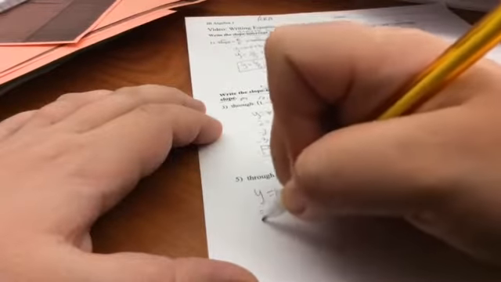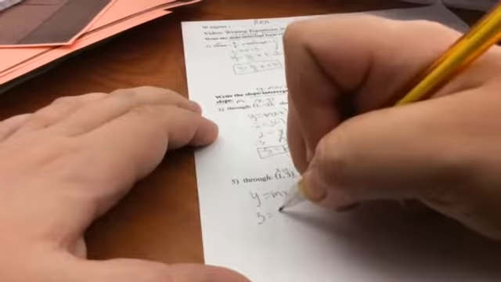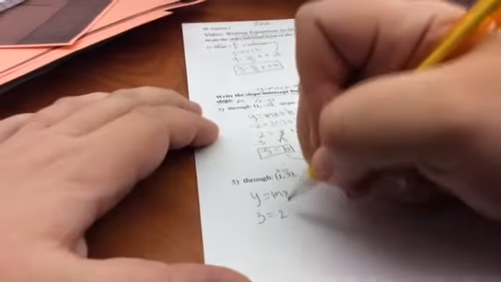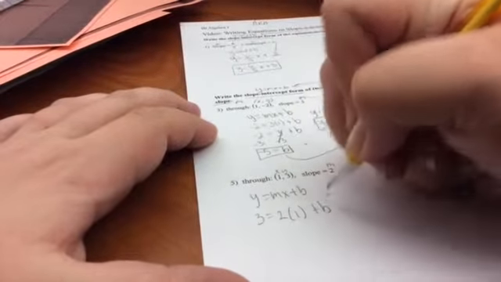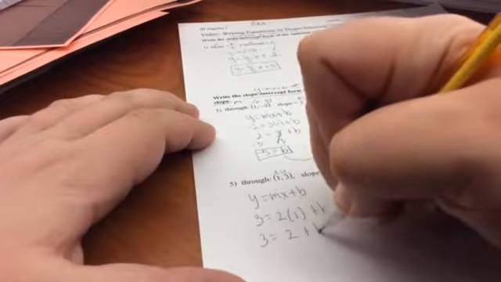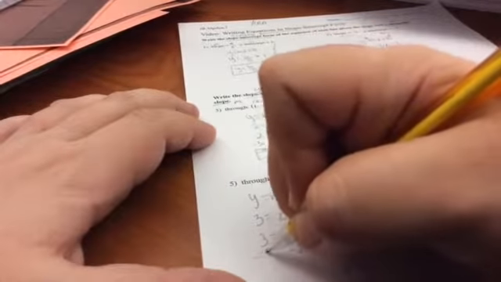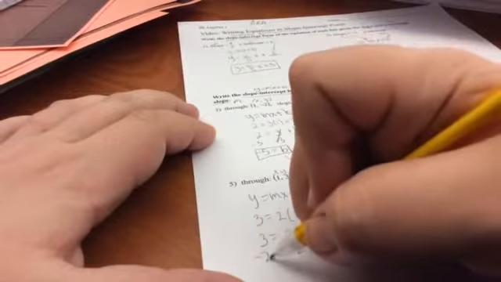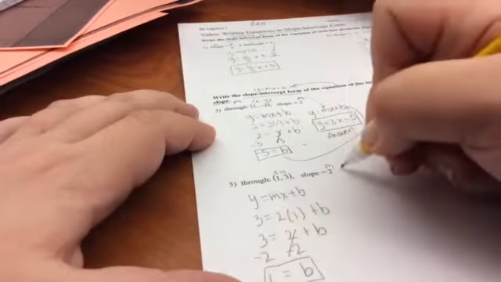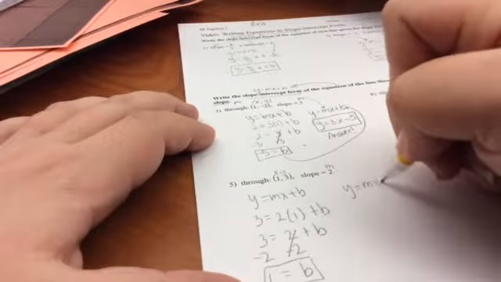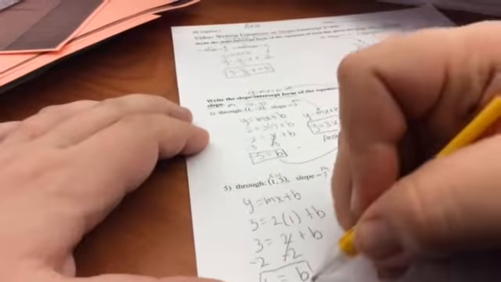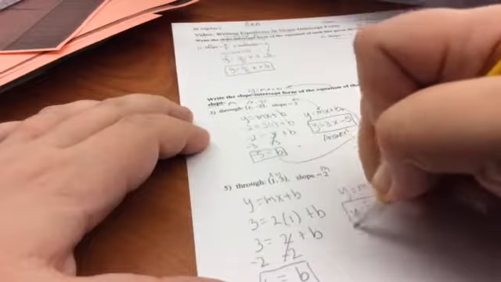Y is 3. 3 equals m is 2. 2. Instead of x, I'm going to substitute in x. X is 1. So I'm going to put a parentheses. 1 plus b. I'm going to solve for b. 3 equals 2 times 1, which is 2, plus b. Subtract 2 to get b alone. 3 minus 2 is 1. 1 equals b. Substitute that and my m back into my equation. M equals 2, so I'm going to do y equals 2x. B equals 1 plus 1. And that is my final answer.